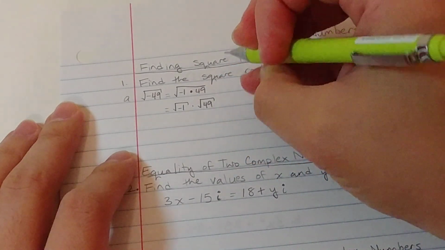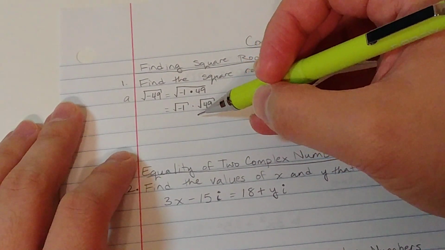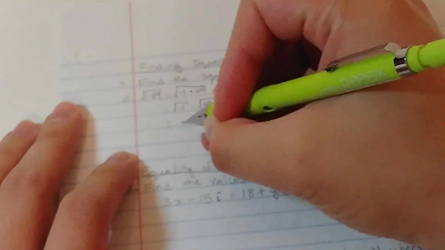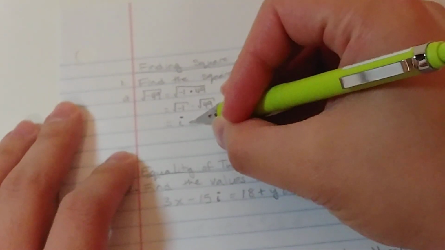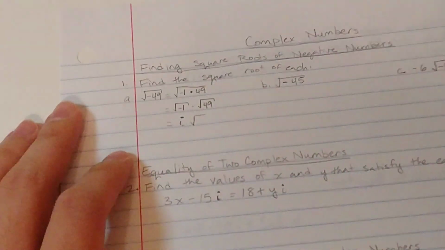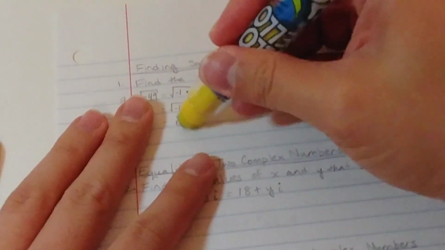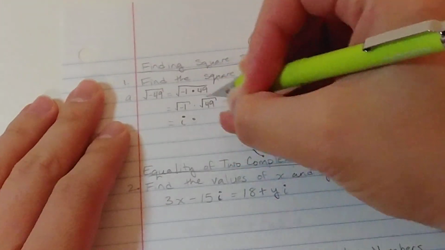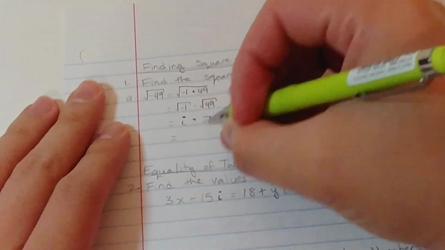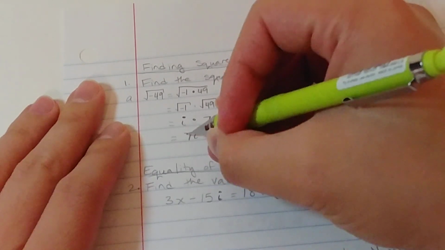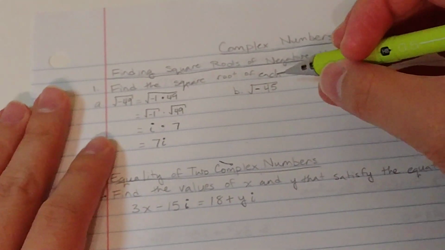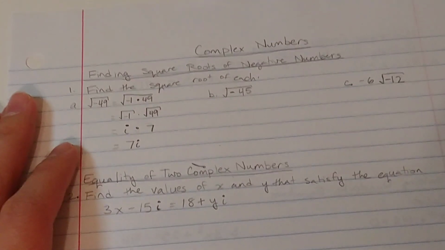And as we'll see in class, the square root of a negative 1 is i. So we have i times the square root of 49, which is 7. Right? So i times 7, and we could just rewrite that as 7i. The integer should come first, and we'll see what happens when we get a radical. Okay.